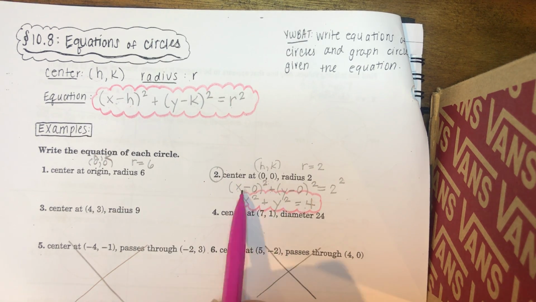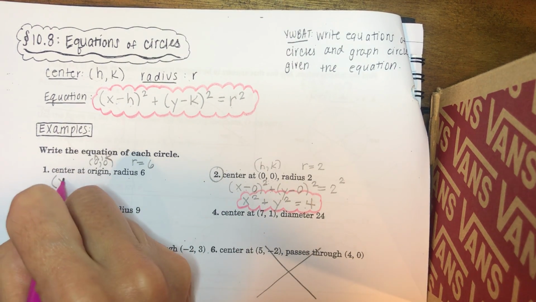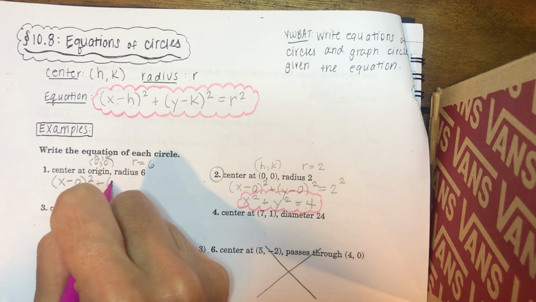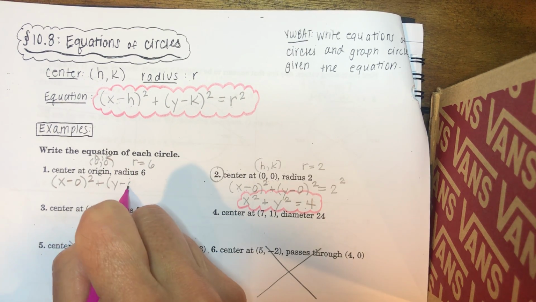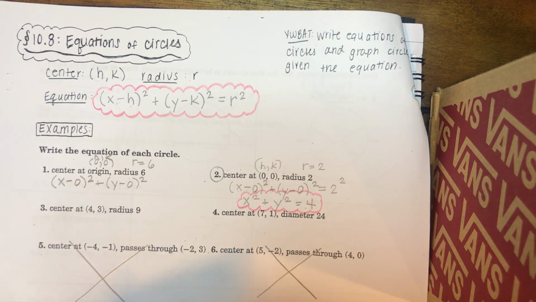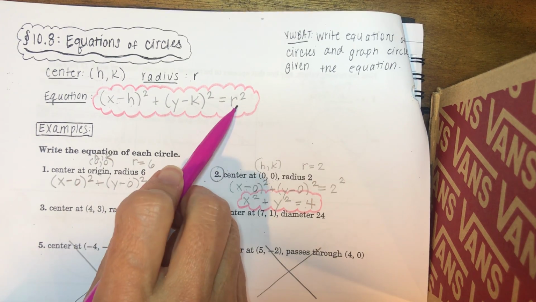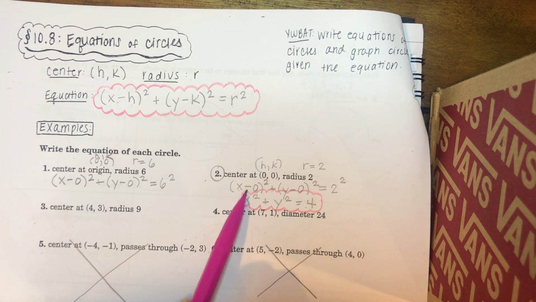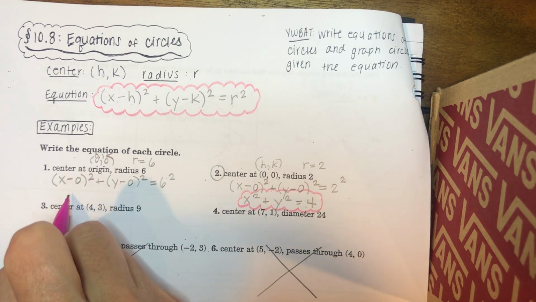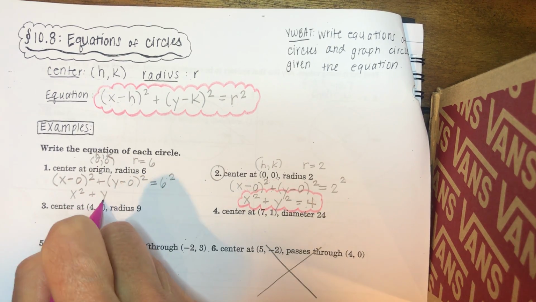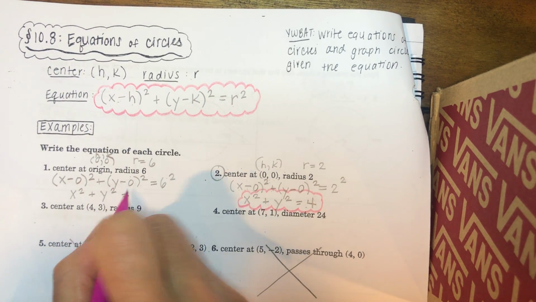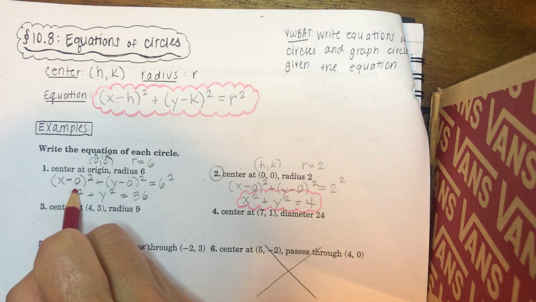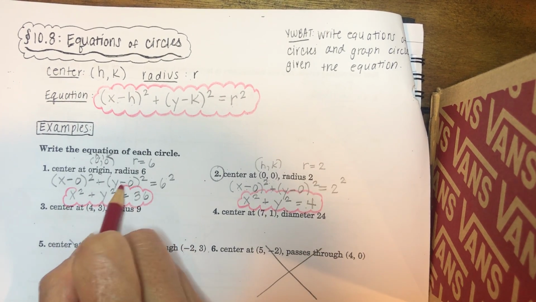It's going to be very similar to what we did over here. Parentheses x minus 0 squared plus y minus 0 squared equals my radius squared, 6 squared. So we know from before, when we have the minus zeros, we're just left with x squared plus y squared equals 6 squared, which is 36. And that's your equation of a circle for this specific problem.